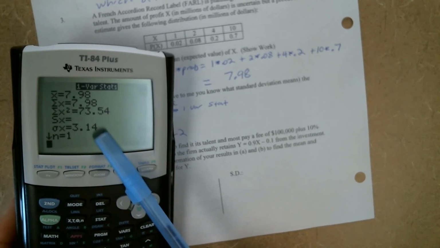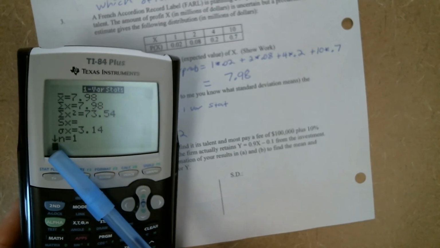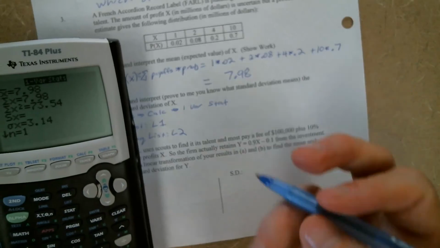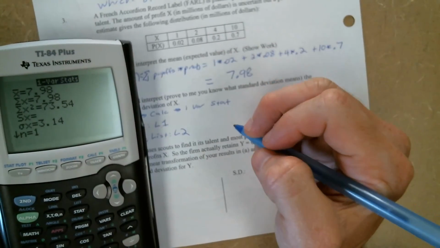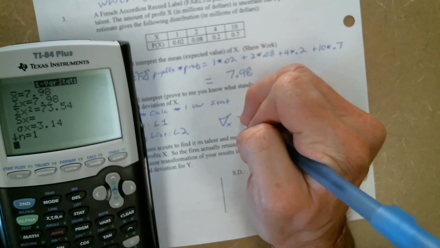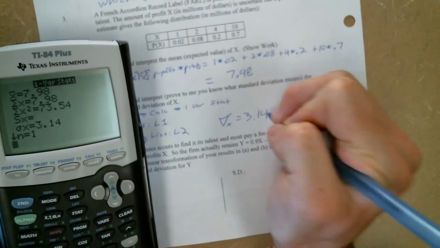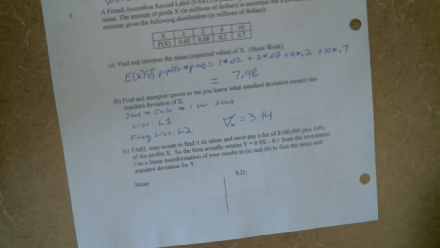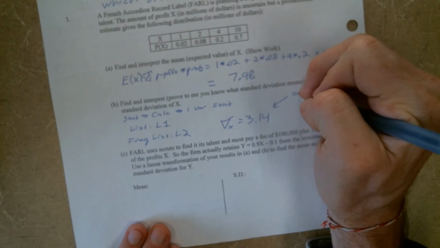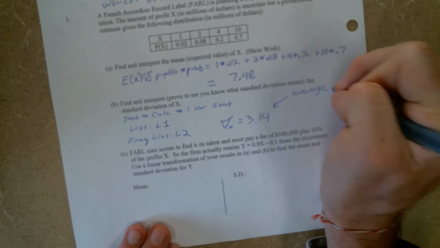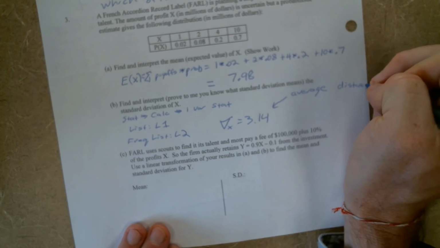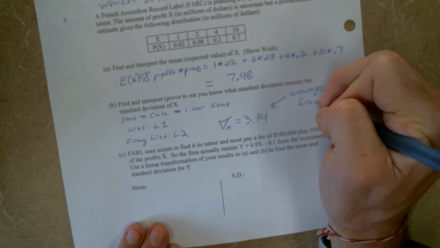And then our standard deviation, right? Notice there's no sample standard deviation because we're dealing with probabilities here. Our standard deviation is 3.14. So the standard deviation of x is 3.14. And as far as what this means, it is the average, and this is the definition we've been using all year, average distance from the mean.